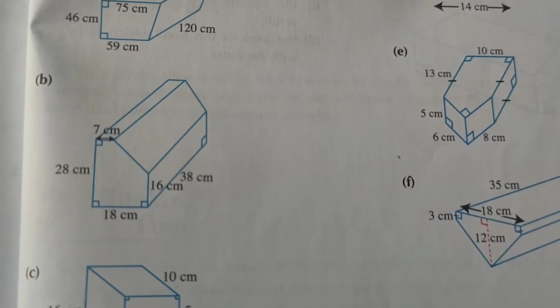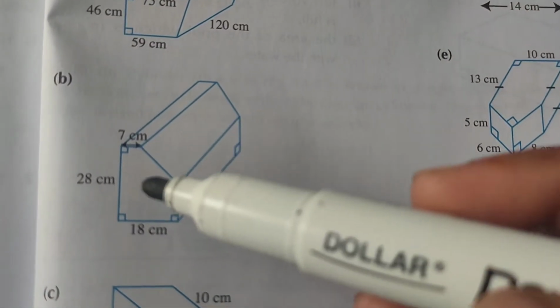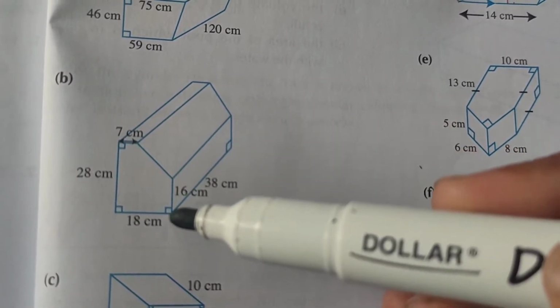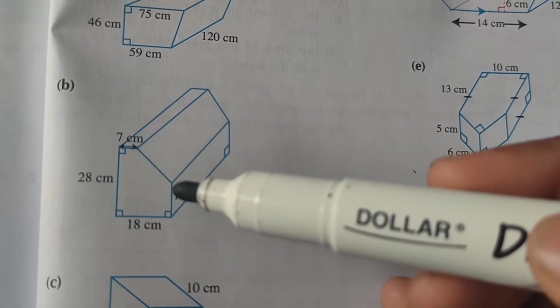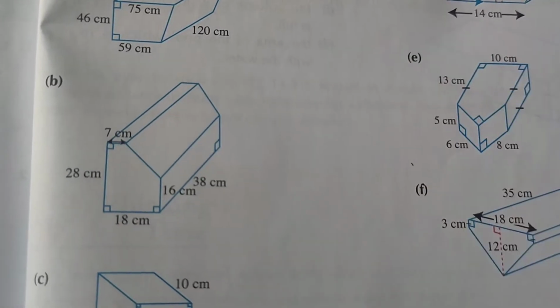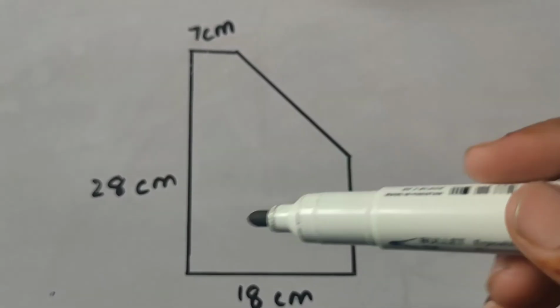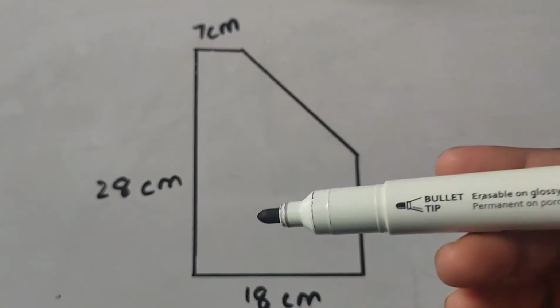Now let's move to part B. This time we have a different sort of a base. As you can see here, we have a pentagon, 5 literal sides, 5 different sides. So the question is how we are going to find out the area of this base this time.